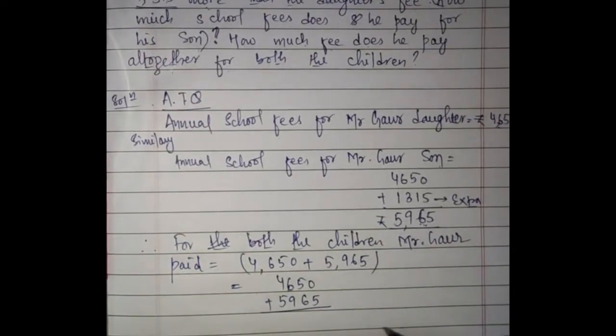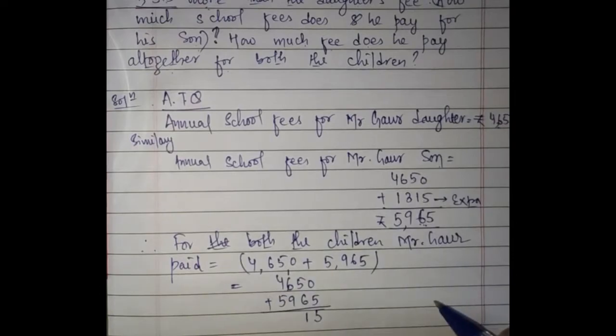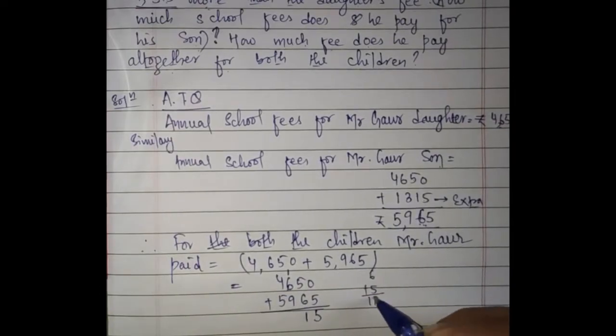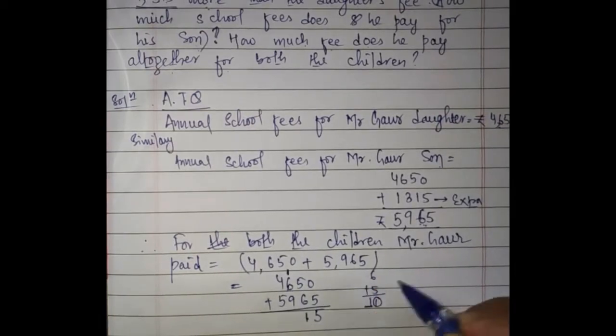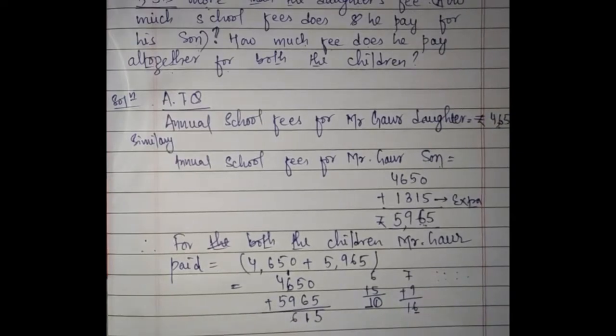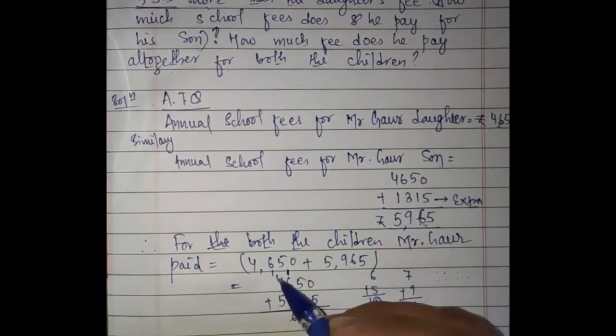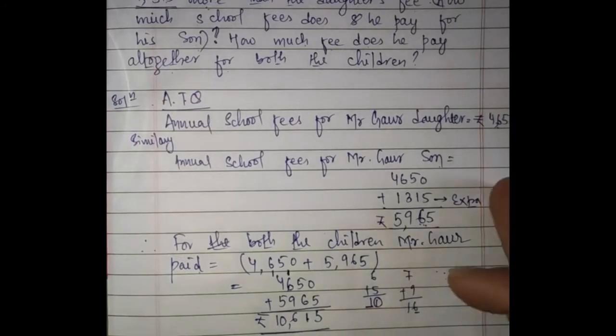When you add this, you'll get 0 plus 5 is 5, 5 plus 6 is 11, and 1 in hand, right? Because 6 plus 5 is 11, this 1 will be written here, and the remaining 1 will be carried. So now 1 plus 6 is 7, and 7 plus 9 is 16. So 6 will be written here, and the remaining 1 will be carried. Now 1 plus 4 is 5, and 5 plus 5 is 10. So for both the children, Mr. Gore is paying rupees 10,615 altogether.